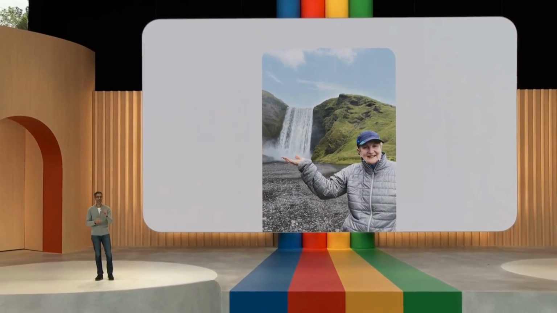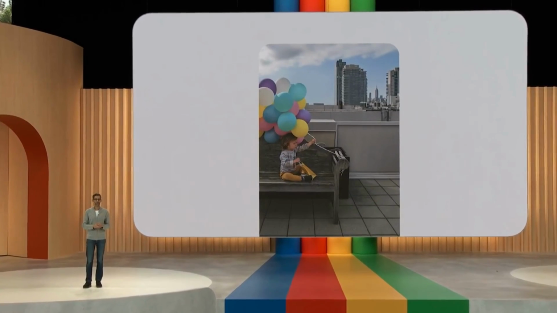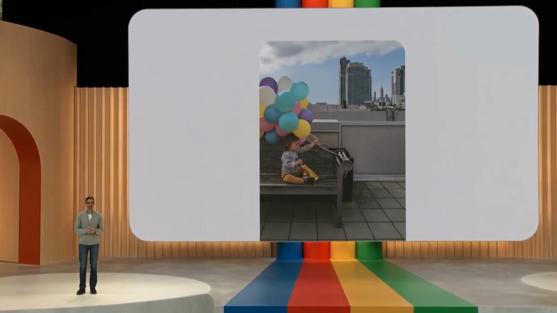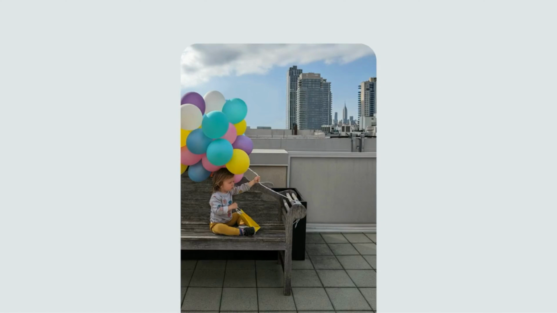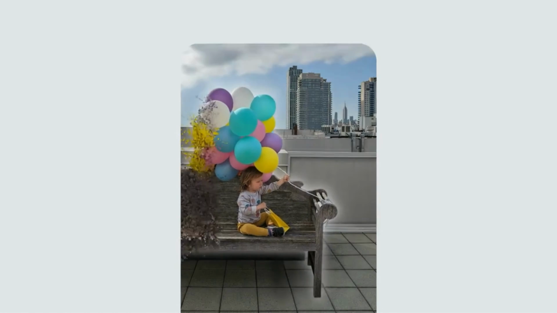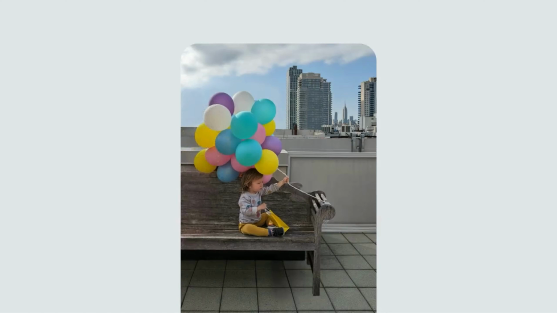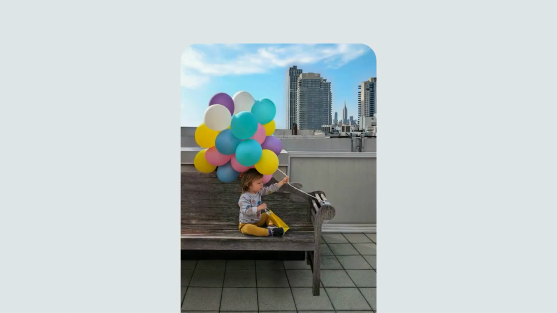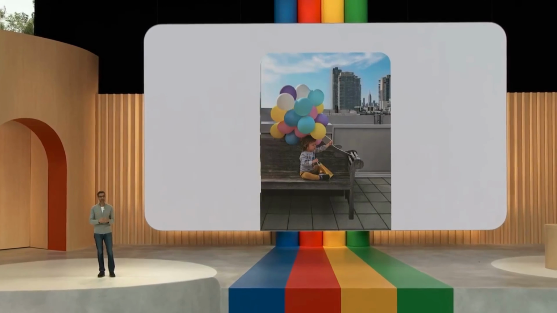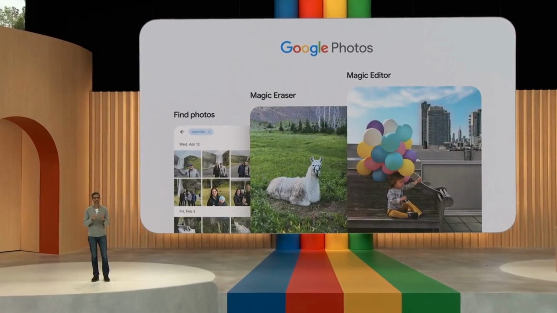There you go. Let's look at one more photo. This is a great photo, but as a parent, you always want your kid at the center of it all. And it looks like the balloons got cut off in this one. So you can go ahead and reposition the birthday boy. Magic Editor automatically recreates parts of the bench and balloons that were not captured in the original shot. As a finishing touch, you can punch up the sky. It changes the lighting in the rest of the photo so the edit feels consistent. It's truly magical. We are excited to roll out Magic Editor in Google Photos later this year.